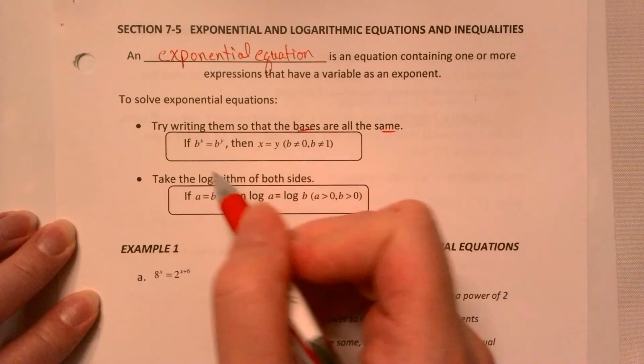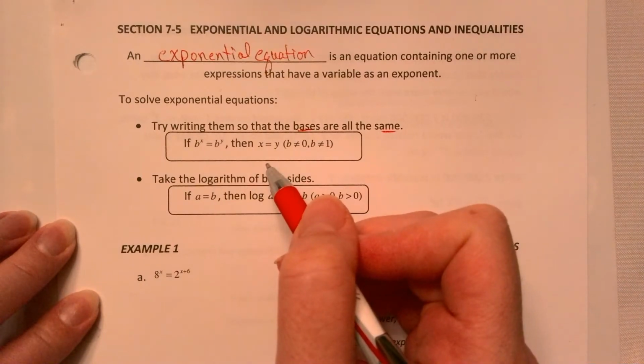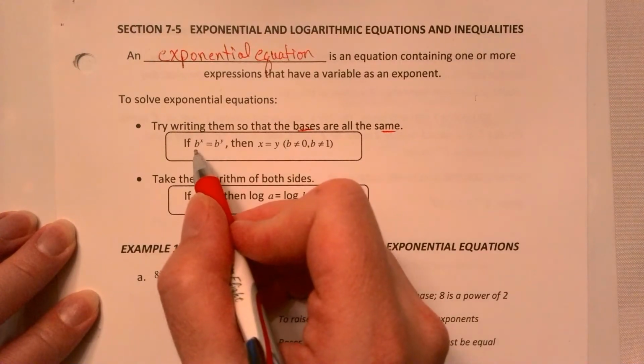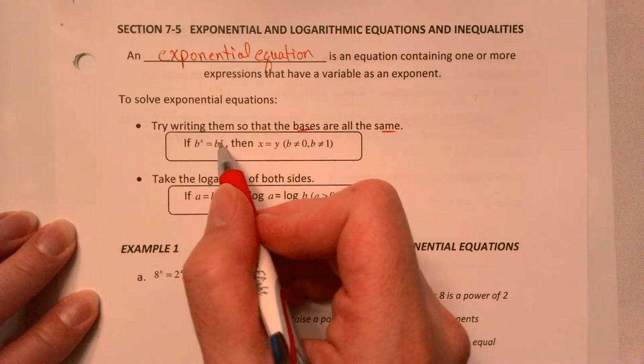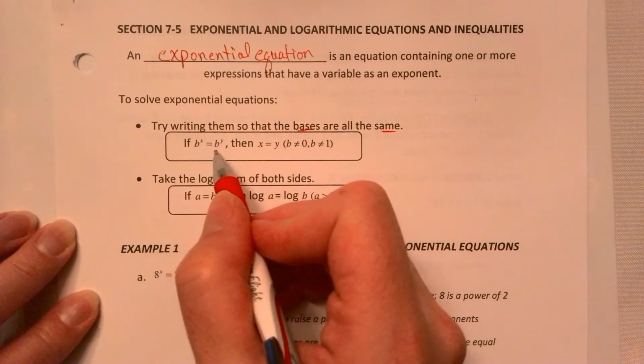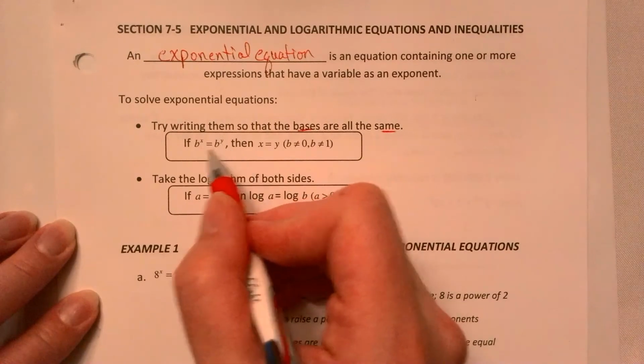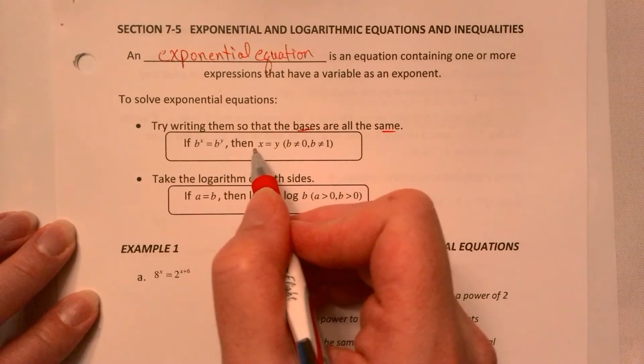I like to look at these as common sense properties. I think if we really thought about it, we would say, oh, we already knew that. If I have a base b to the power of x, and it's equal to base b to the power of y, if my bases are equal, then my powers must be equal. So if this is true, then x must equal y.